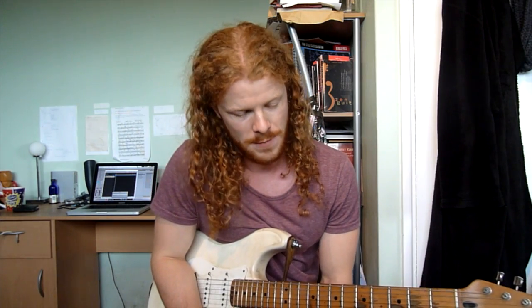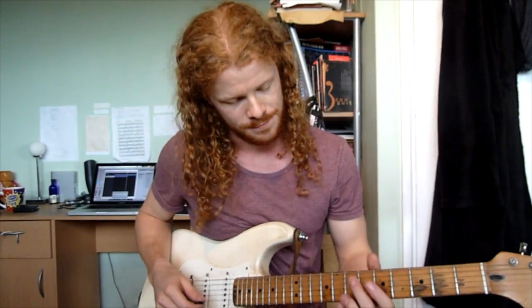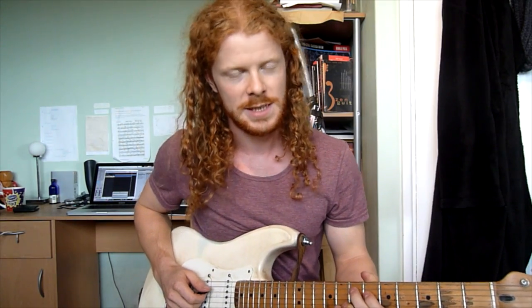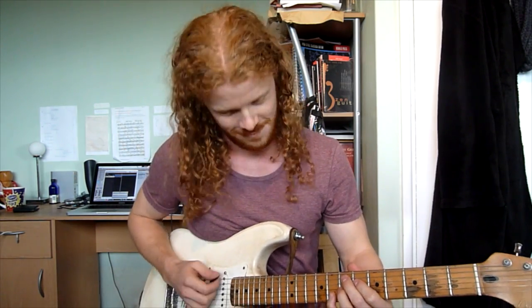Okay, so we've got this 7 sharp 9 chord. In Purple Haze it's E7 sharp 9. I'm going to teach you 2 different ways to play this chord, 2 different voicing shapes that are very useful. The classic Hendrix one is you take your middle finger, put it on the 7th fret of the A string, first finger on the 6th fret of the D string, ring finger on the 7th fret of the G string, pinky on the 8th fret of the B string. So you have this kind of sound.